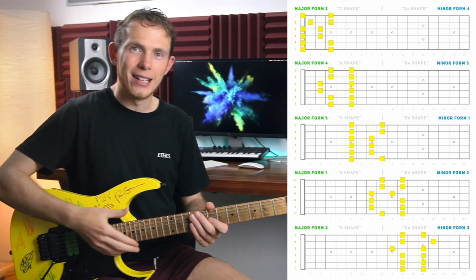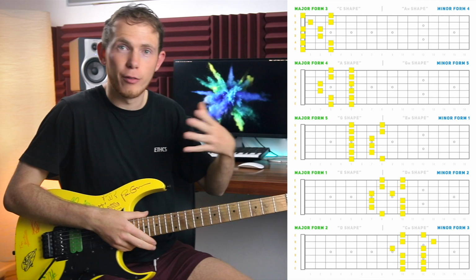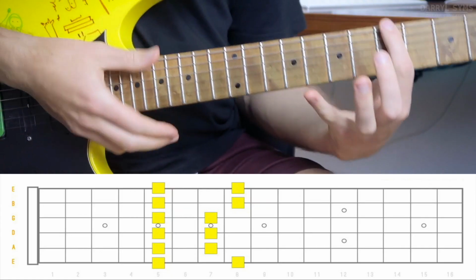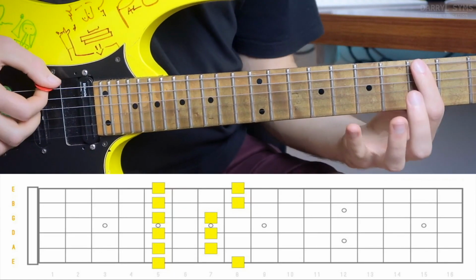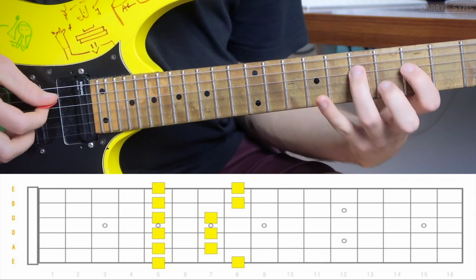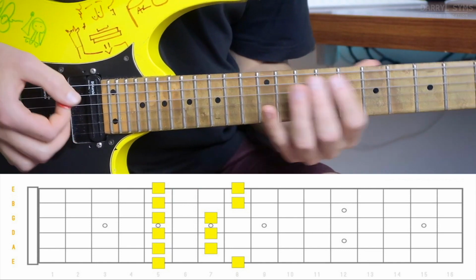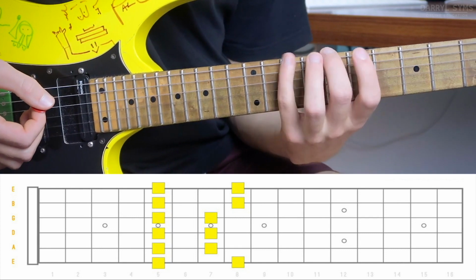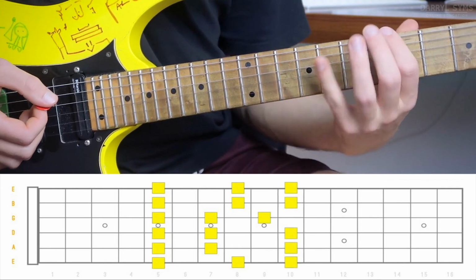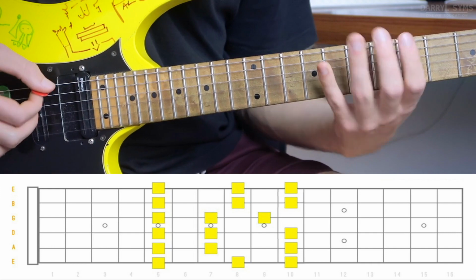So what I recommend is that you build around form 1. So for example, if we take form 1 of your minor pentatonic scale here, I'm sure you're very confident of playing that one already, so try and memorize form 1 and form 2 to begin with. Maybe descend one and ascend the next.